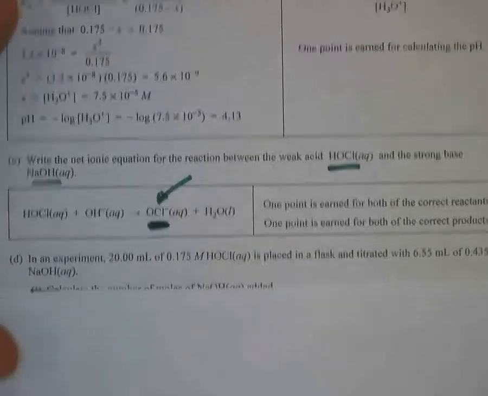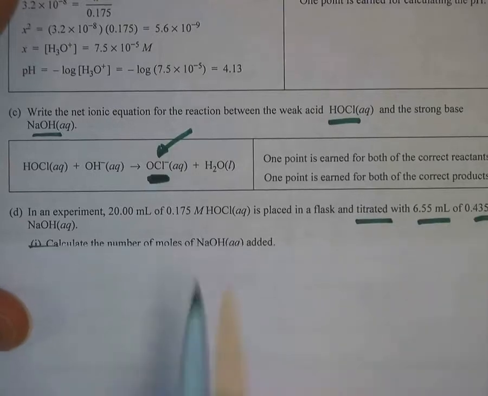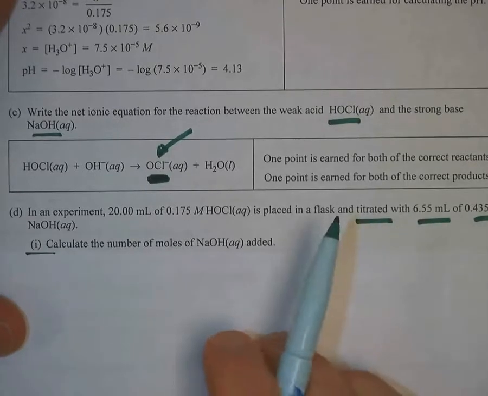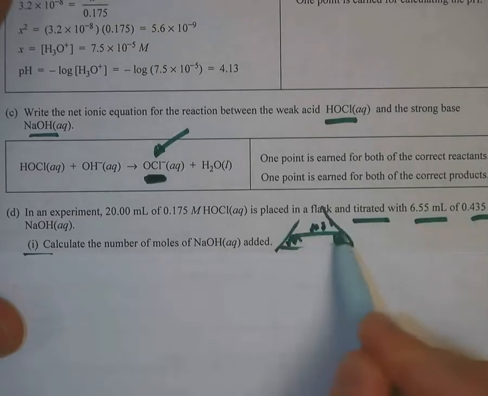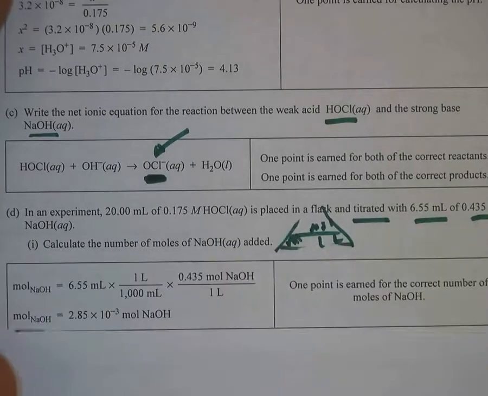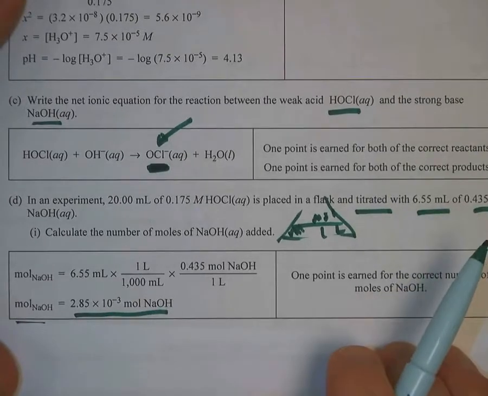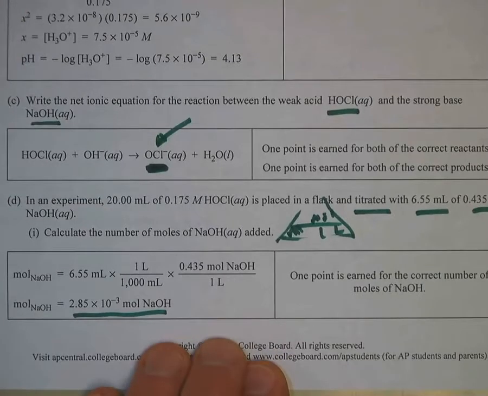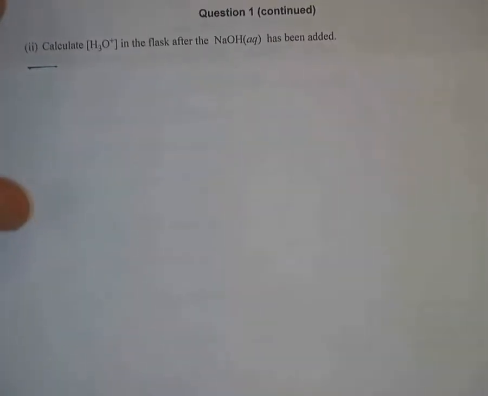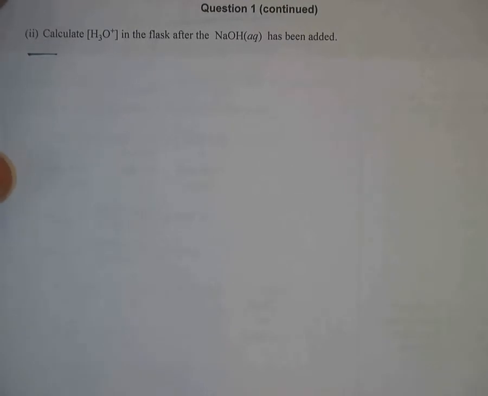In an experiment, 20 milliliters of HOCl is placed in a flask and titrated with this much of NaOH. Calculate the number of moles of NaOH added. Molarity is equal to moles divided by liters, okay? Take your molarity times your liters. You end up with this many moles of NaOH added. Okay? Next part, we know the number of moles of NaOH added, so we could make an ICE table of this, and it's coming. Calculate the H3O plus ion concentration in the flask after the NaOH has been added.